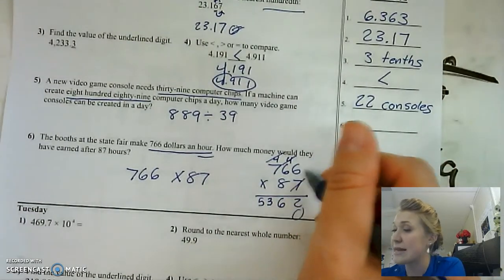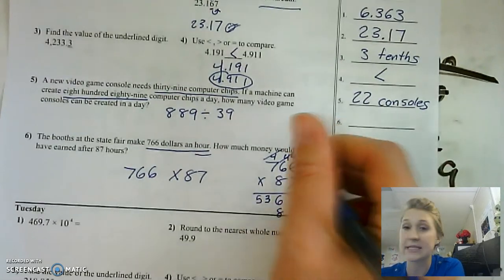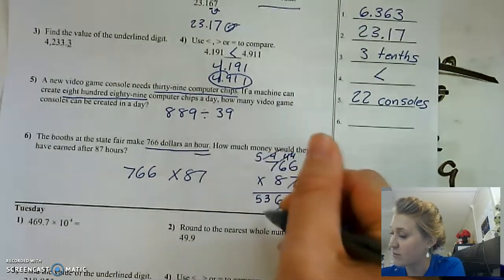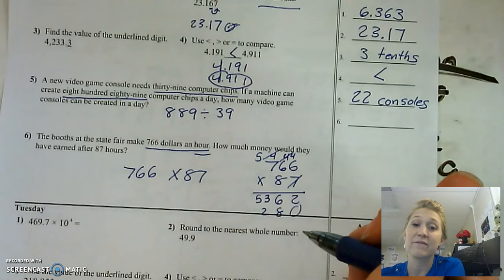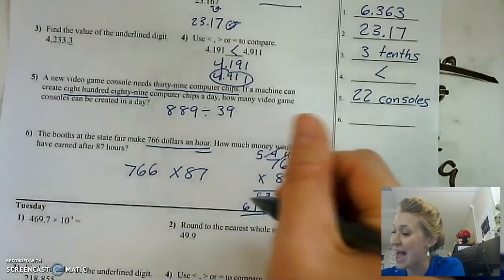Let's go. 8 times 6 is 48. Carry your 4. Bring down your 8. 8 times 6 is 48. Plus 4 is 52. Carry your 5. Bring down your 2. 8 times 7 is 56. Plus 5 is 61. Now we're going to need to add these up.